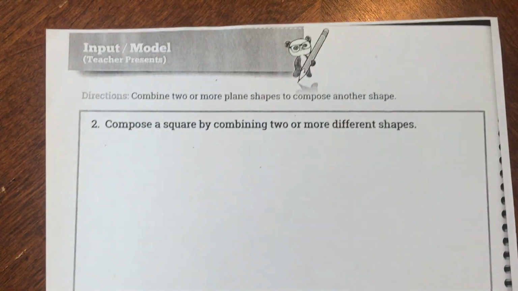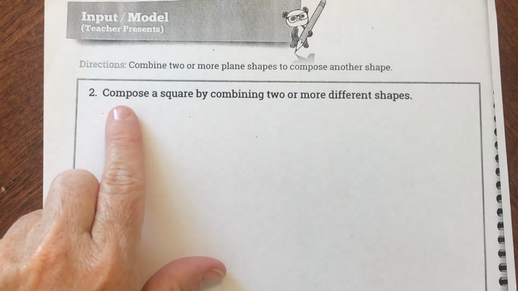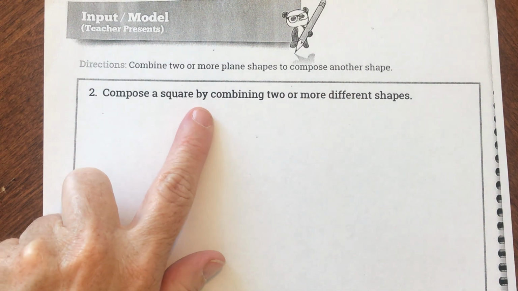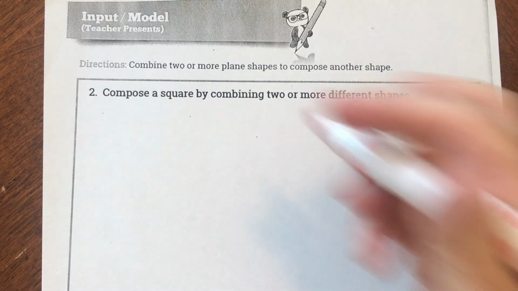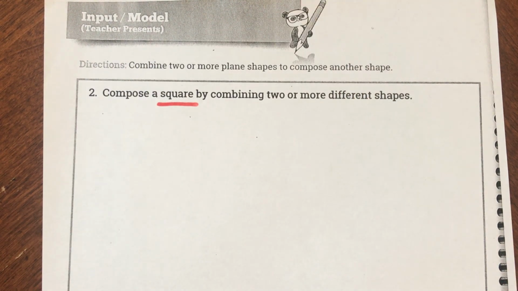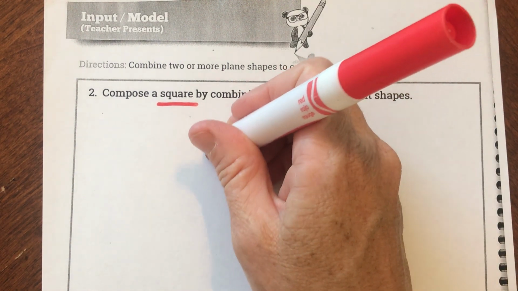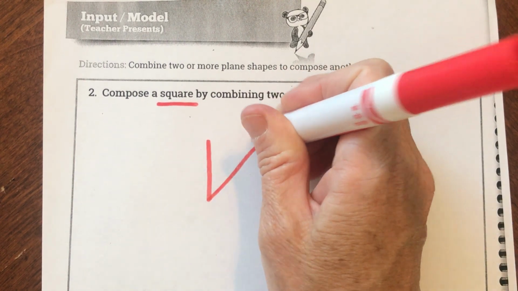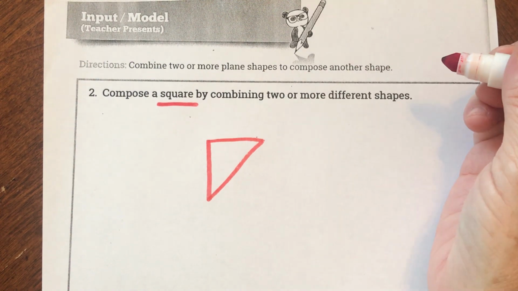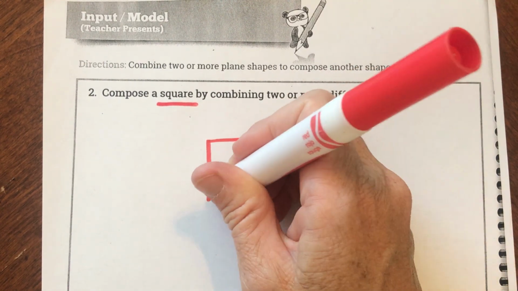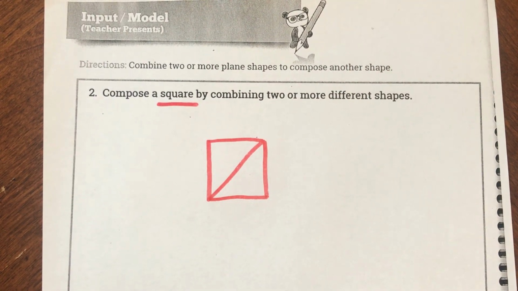My next one says compose or make a square by combining two or more shapes. So this time they want me to make a square. Well, I could take a triangle like that and another triangle and make a square.